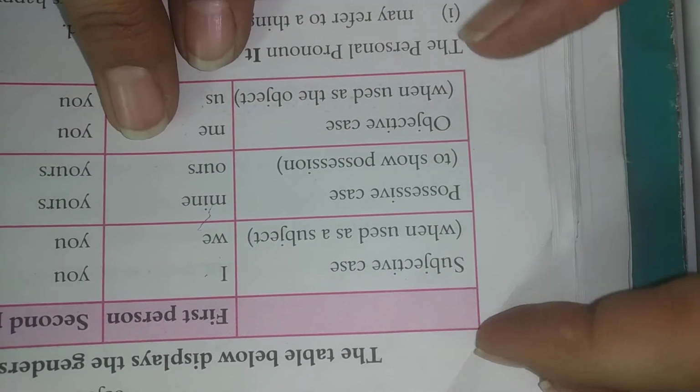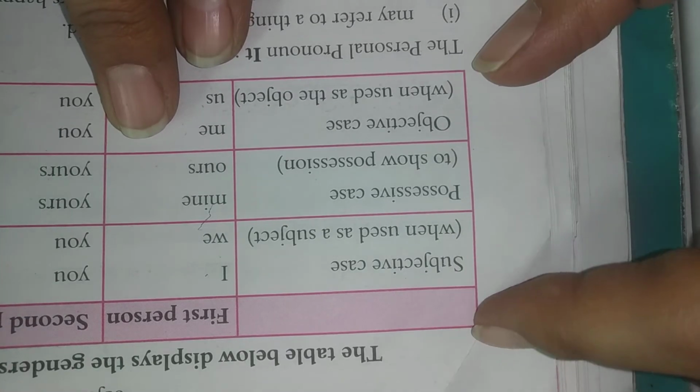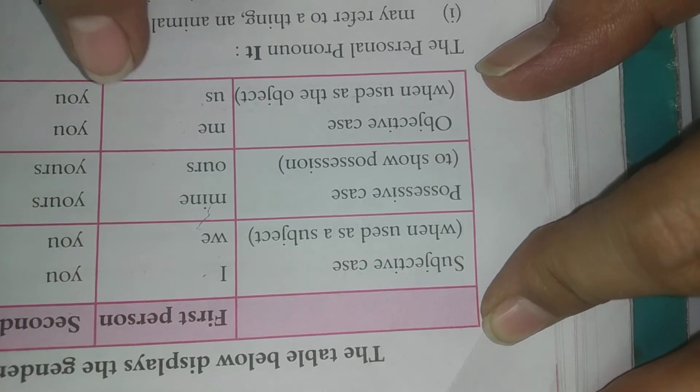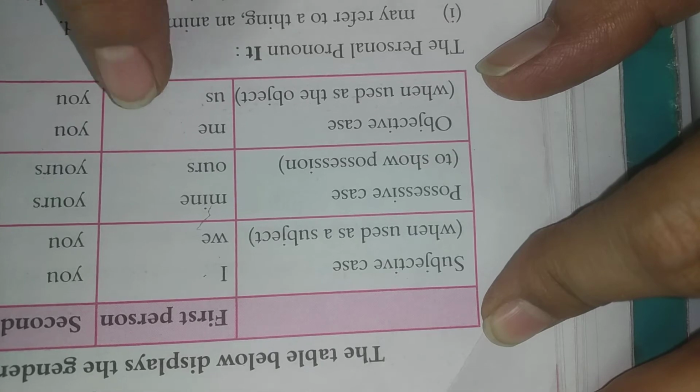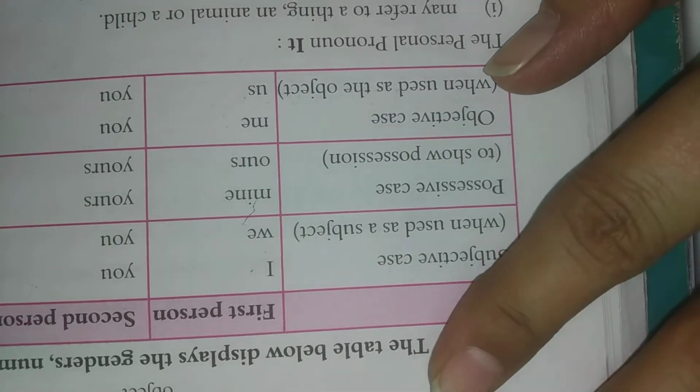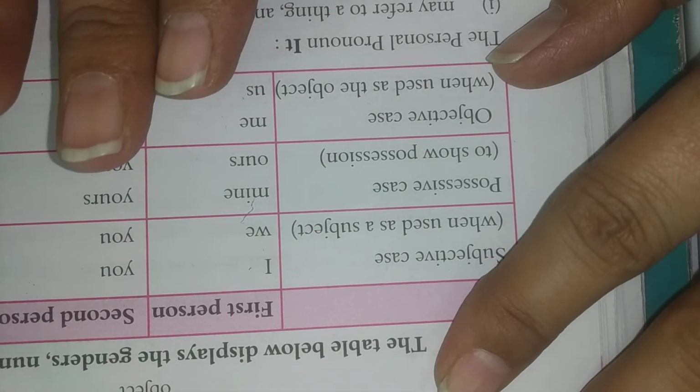Objective case. He plays with them. Here them is in the objective form. Here it is in the objective case, so it will be called the objective case pronoun. Here them is used as the object. So I think this table is in your book also, and if you find it more relatable, you can make a table like this, or draw it from your grammar book also.